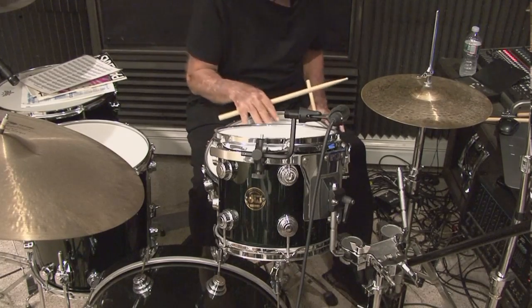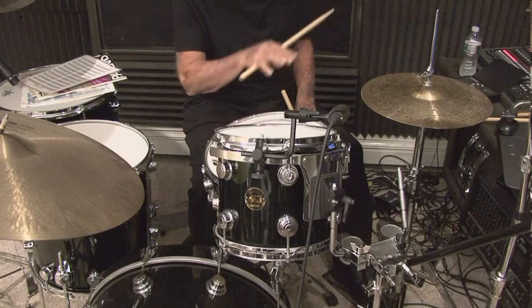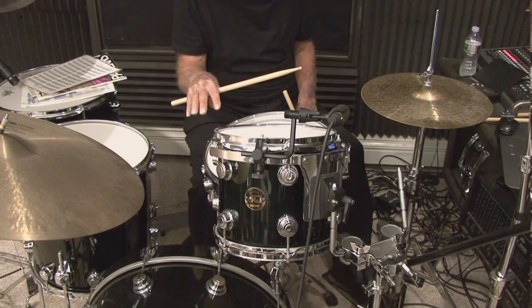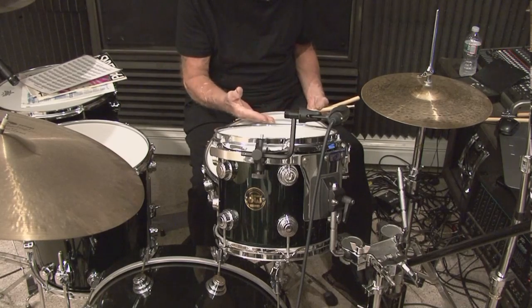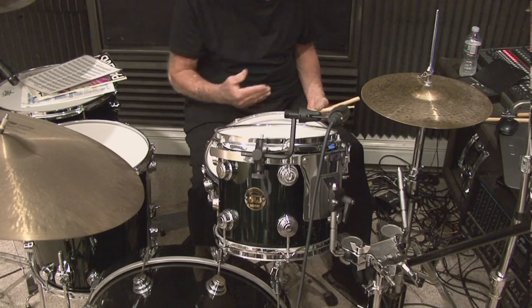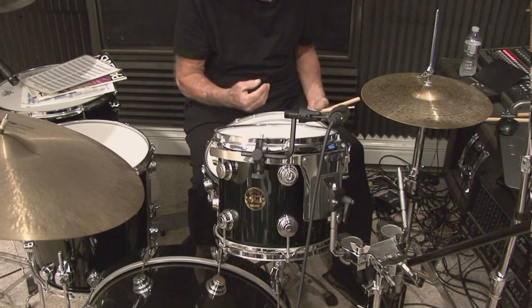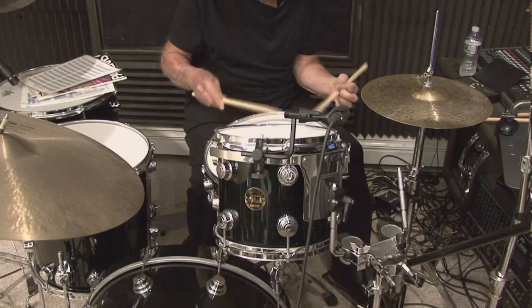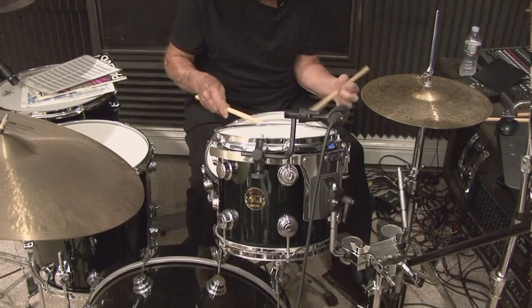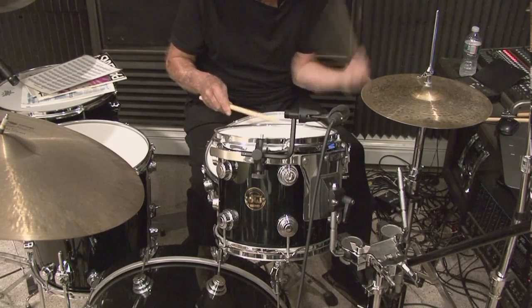Then we go to line 2. Now line 2, all the rights are on the ands. So now you're going to play the 16th note triplets, and every time you come to the and of the count, you're going to nail an accent. 1 and 2 and 3 and 4 and.